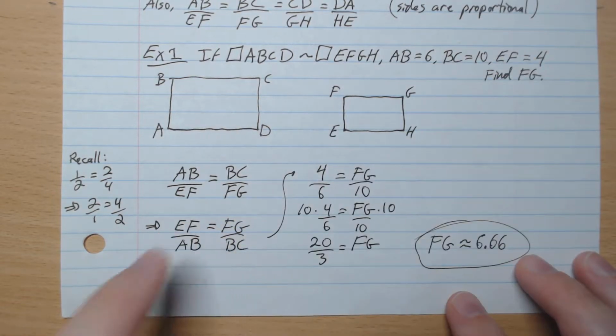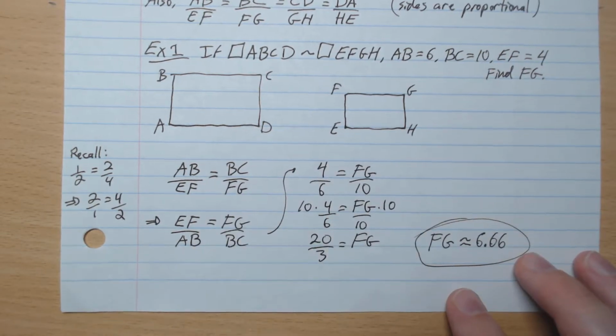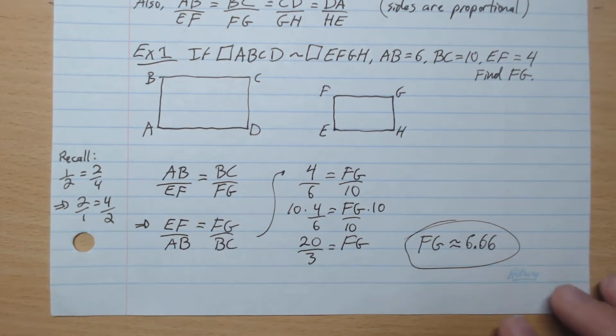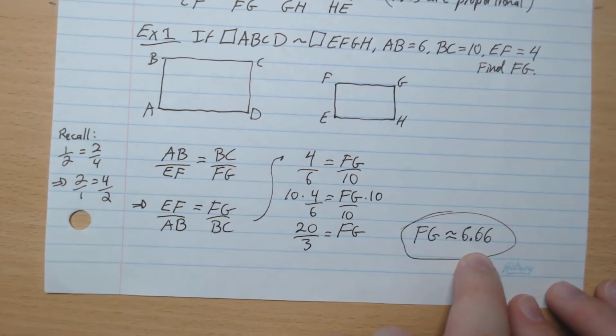And so 4 is EF, AB is 6, and BC is 10, like that. So we're going to go times 10 to both sides, and so FG equals 20 over 3, which is approximately 6.66.